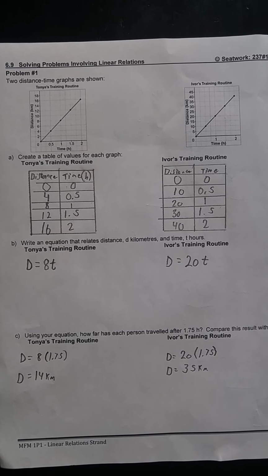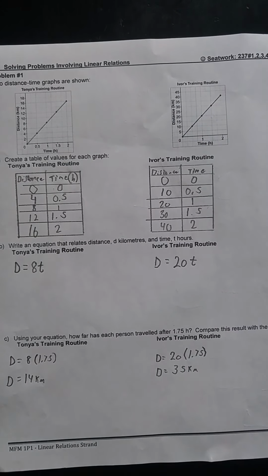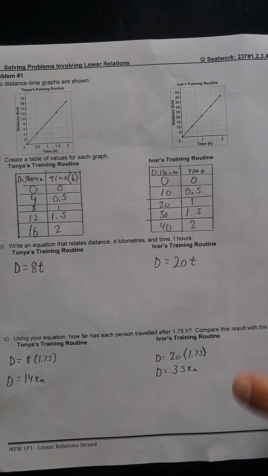So it says to compare with the graph. If we look at Tanya's at 1.75, 1.75 would be right here. And then follow it up, it would be 14, just like we said. Same thing here, Ivor, 1.75 would be right here. Follow it up, 35. So we were right comparing it with the graph. We know that our equation is correct. Okay, on to the next page now.